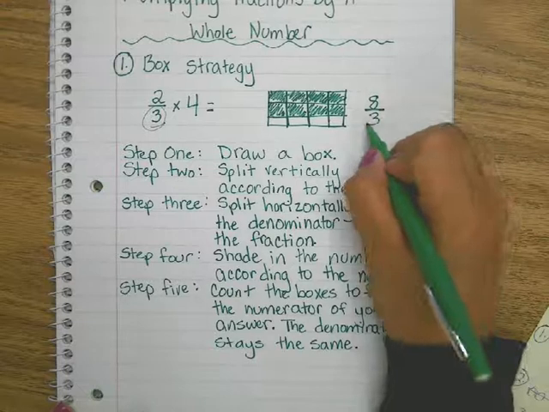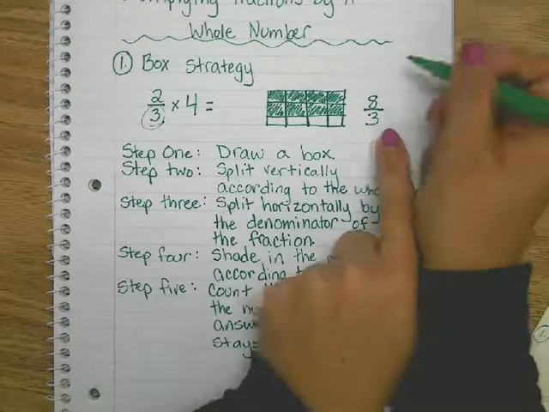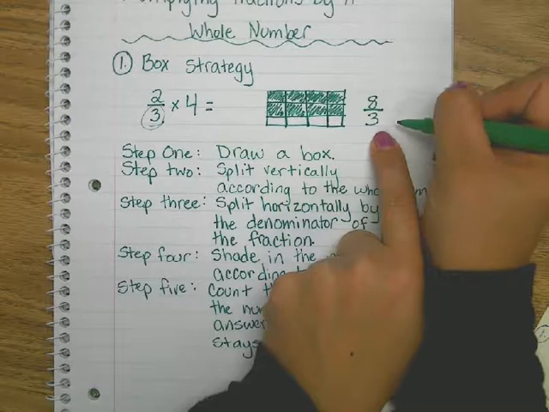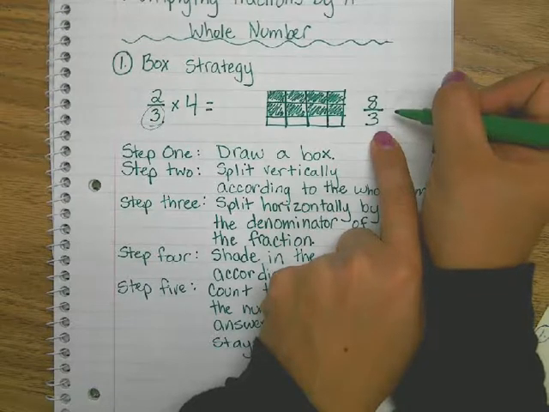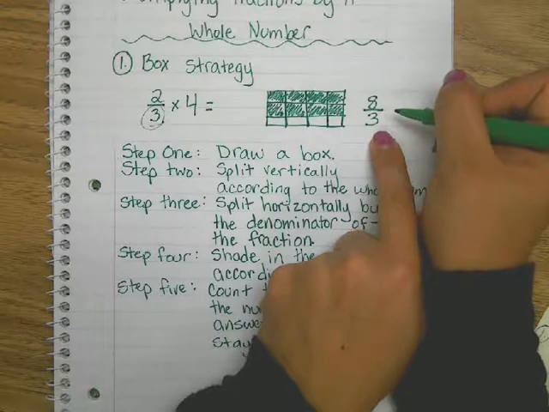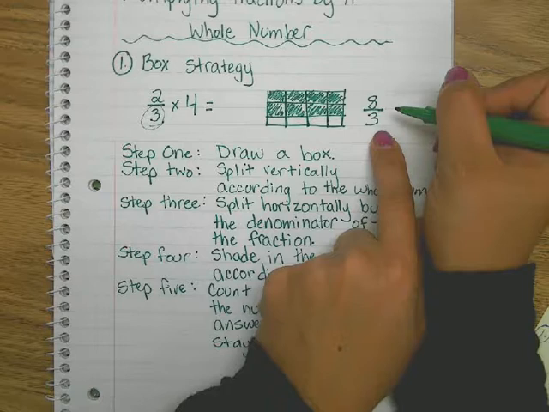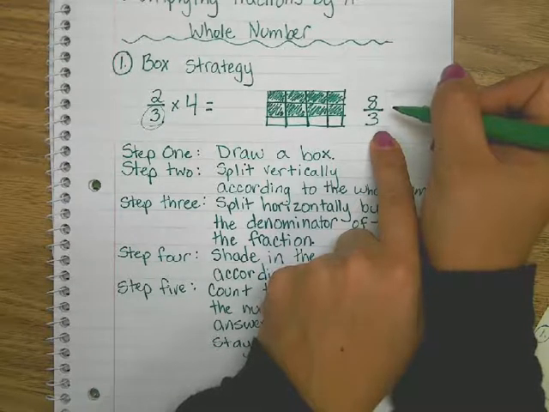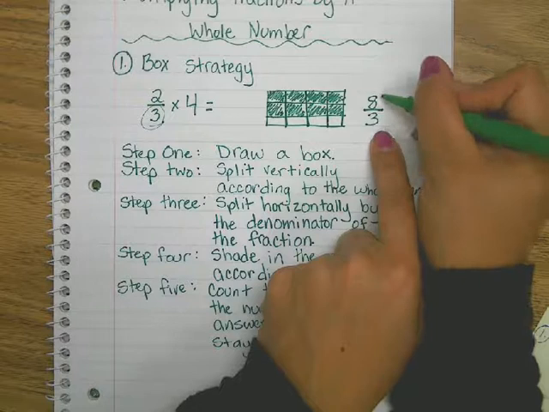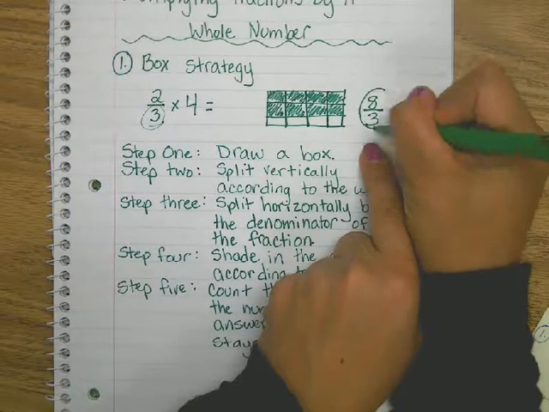So this is what kind of fraction? 8/3. Andrew. It's improper. So your parents will probably say to you, you need to change that to a mixed number, or they might ask you to reduce it. We're not doing that yet, okay? For now, your answers, just leave them improper, if they are, okay?